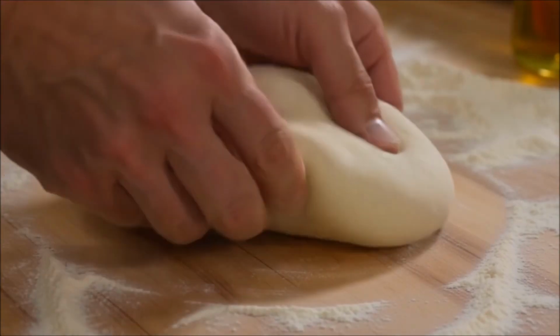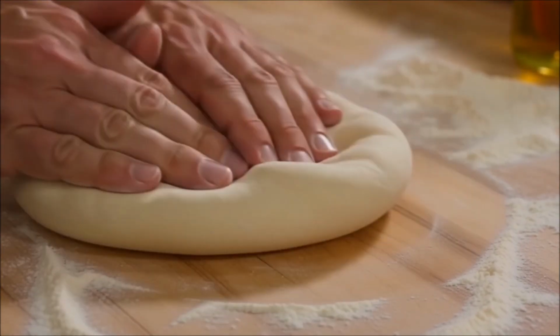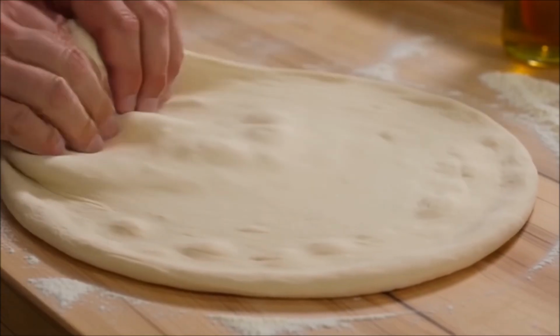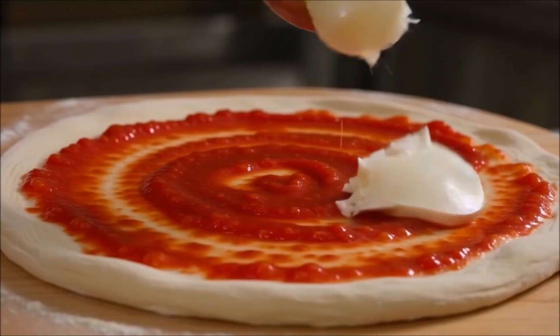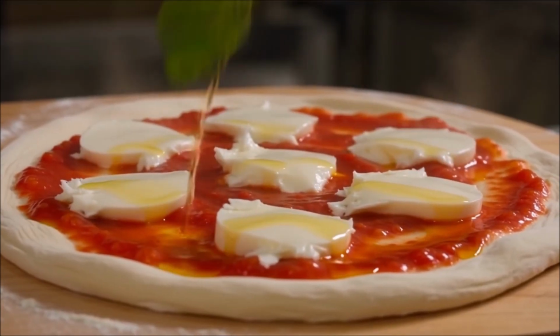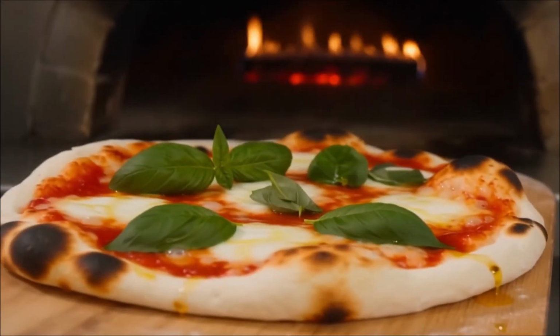Pizza is one of the most popular foods in the world, originating from Italy, and it has evolved into many different variations depending on region, ingredients, and cooking style. Below is a detailed explanation of common types of pizza.